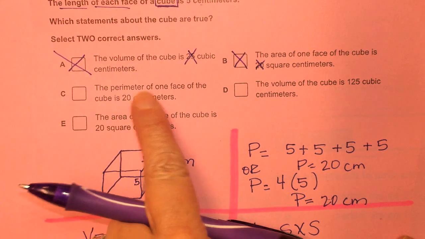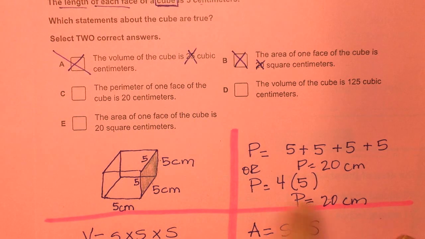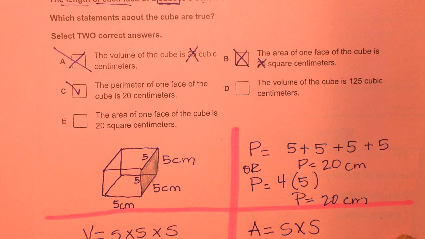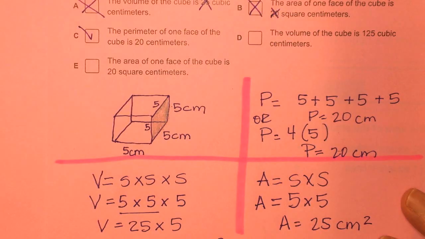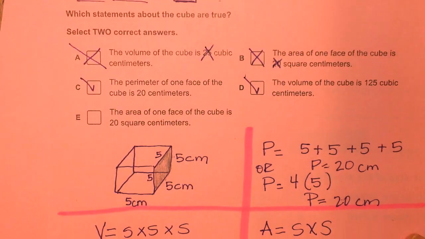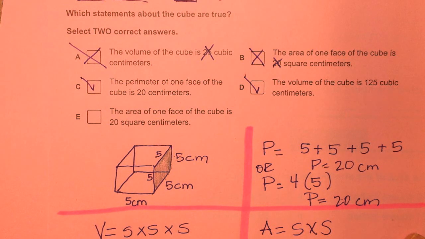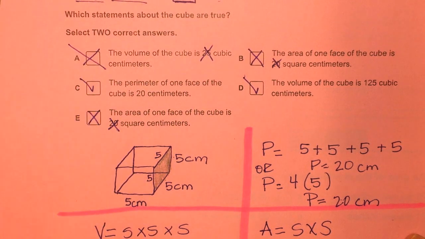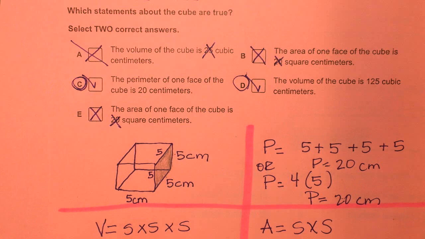C, the perimeter of one face of the cube is 20. Is the perimeter 20? Yes. I'm going to give myself a check. D, the volume of the cube is 125. Is the volume 125? Yes. And finally, E, the area of one face of the cube is 20 centimeters. Is the area 20 centimeters? No. So the answers that you want to go with for this one would be C and D.